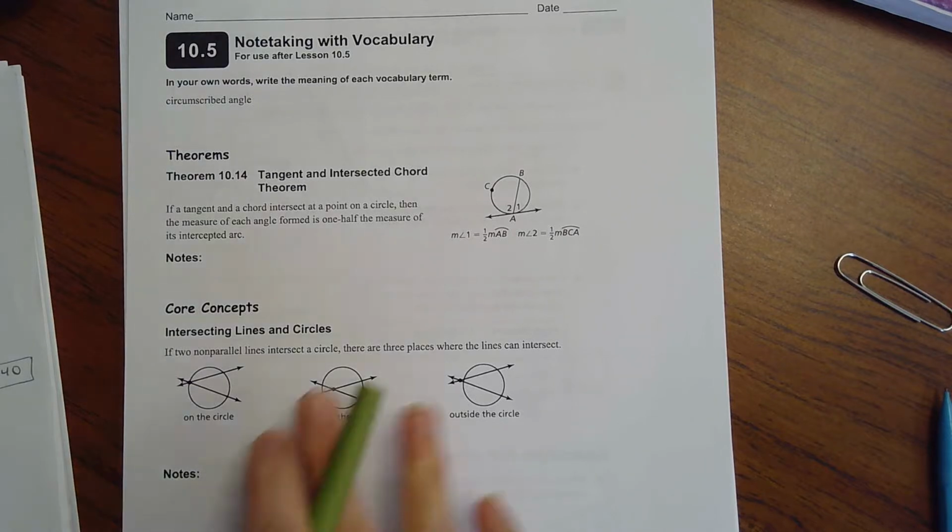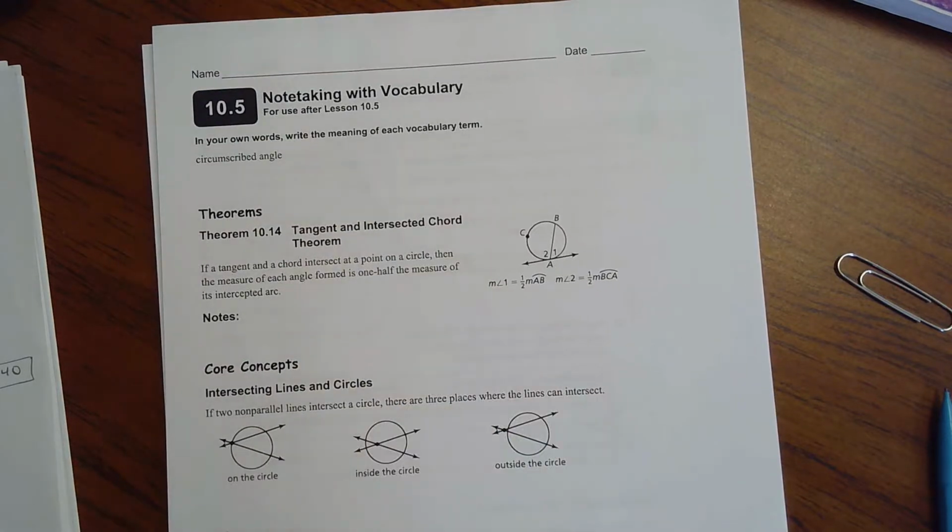Okay, so in this section we are talking a lot about some different properties given some scenarios with angles and arcs and lines that are tangent and all kinds of fun things.